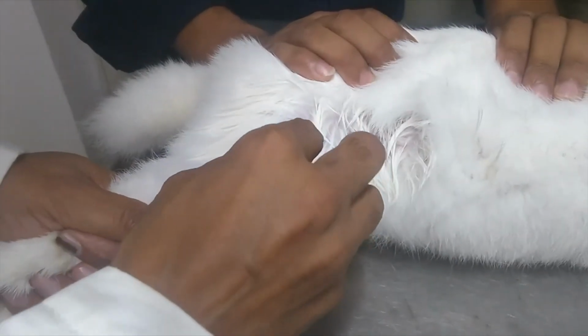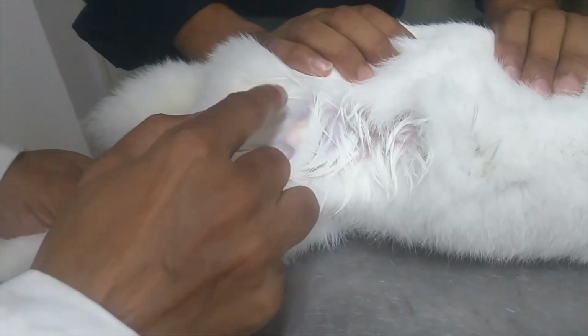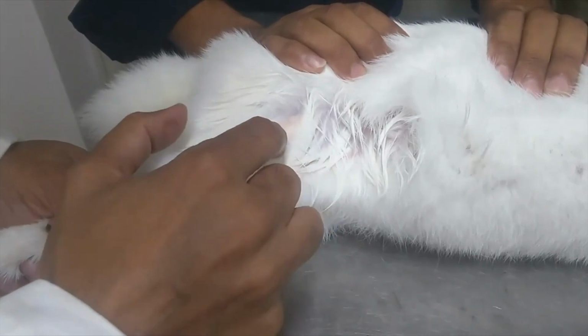So this is a button form which is made. This is the region where the emulsion is lying.